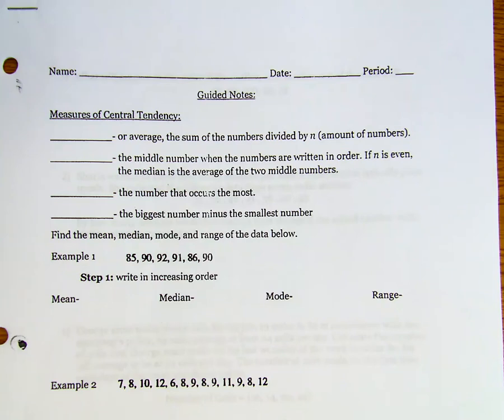So today we're going to go over measures of central tendency. This is the beginning of the univariate data unit that we're going to be covering. And univariate data just means one-sided data, okay? So, measures of central tendency.